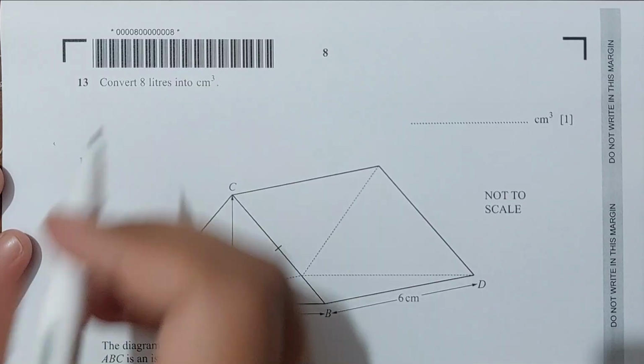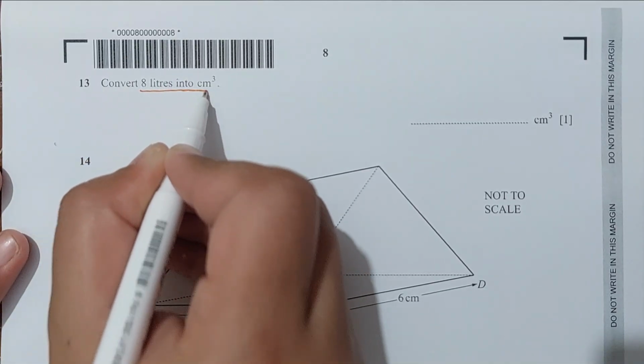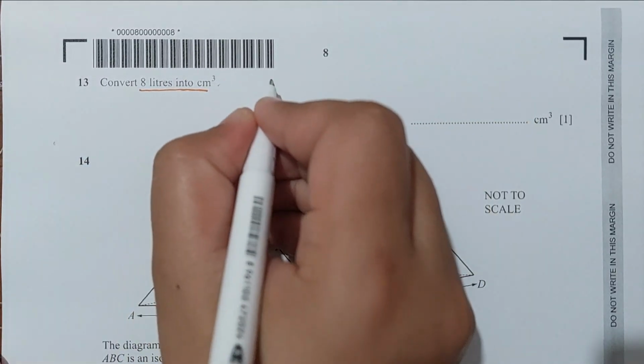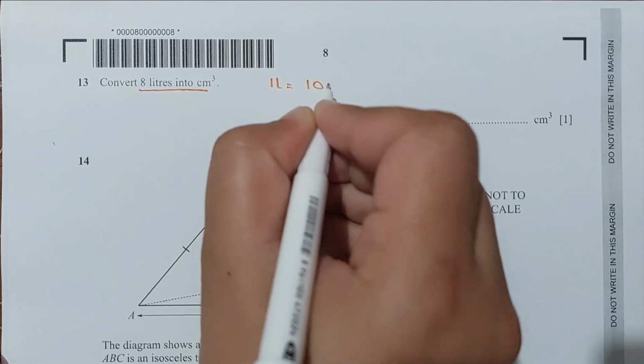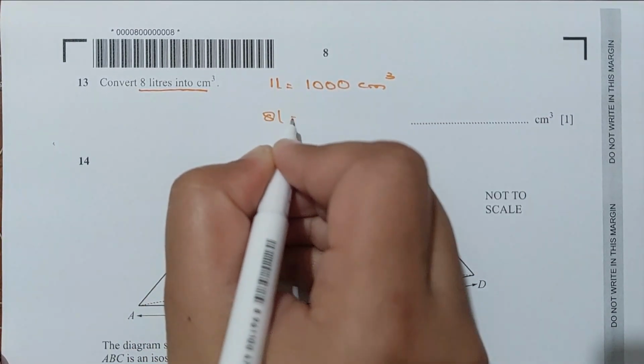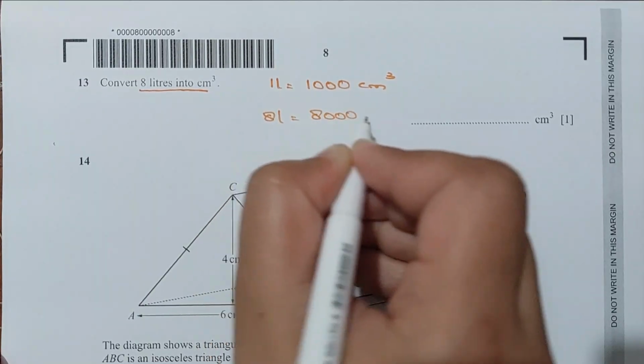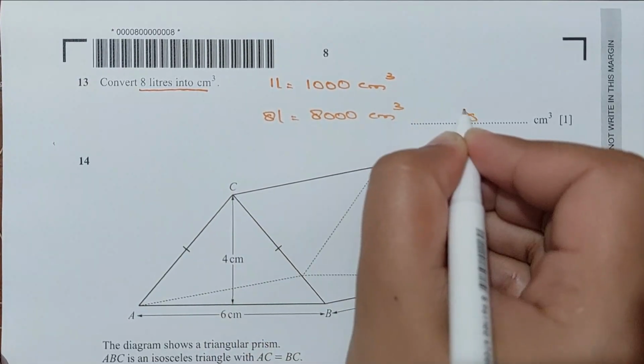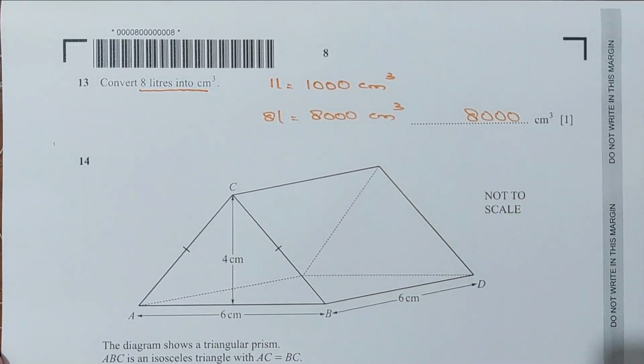Question number 13, convert 8 liters into centimeter cube. Keep in mind that 1 liter equals 1000 cubic centimeter. So what is 8 liters? 8 liters is obviously 8000 cubic centimeter. So the answer is 8000.